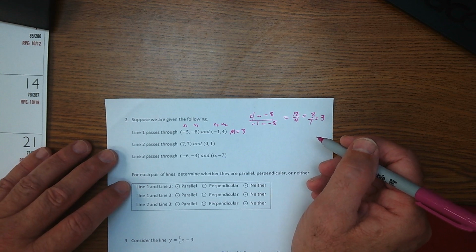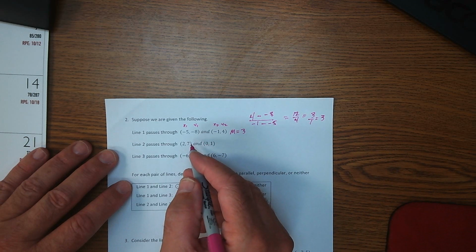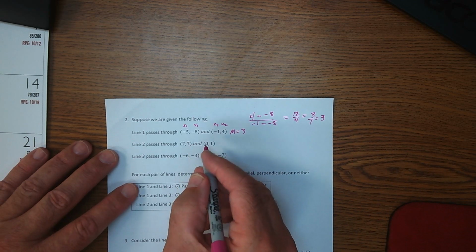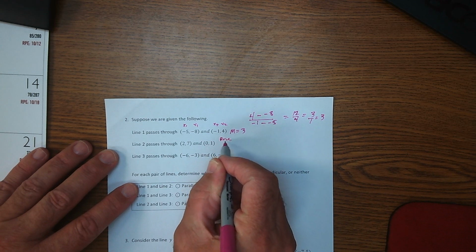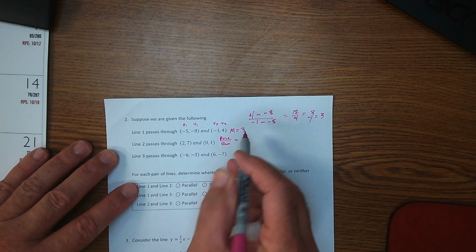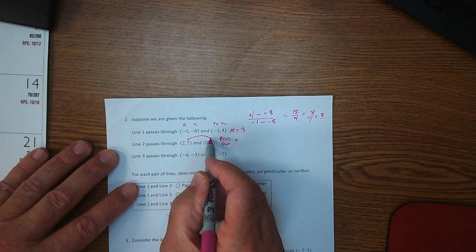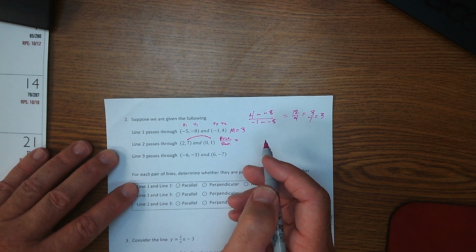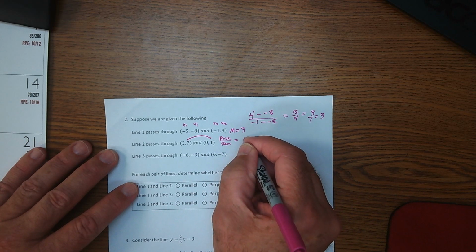Okay? Alright, now, I'm going to do the second one a little bit different slope. Okay, here's my rise. From 7 to 1. If I'm at 7, I go down to 1, what happens?